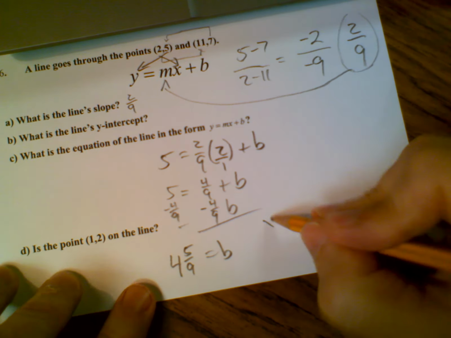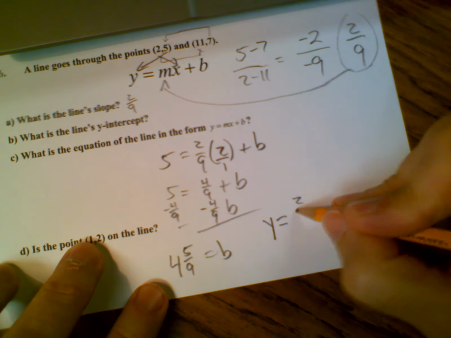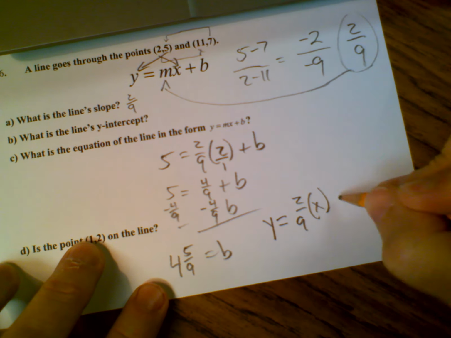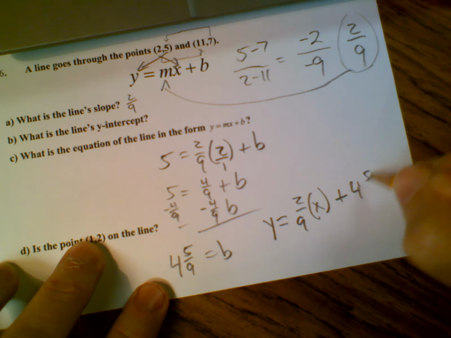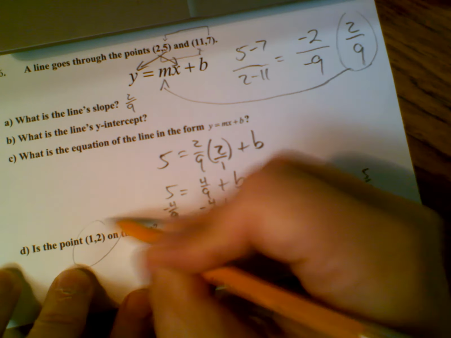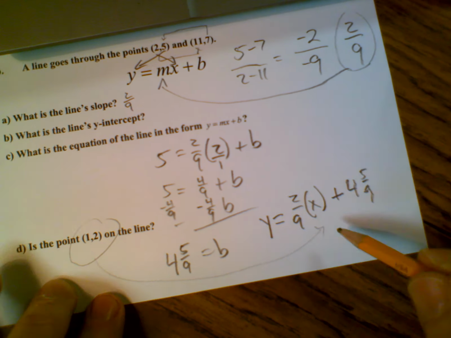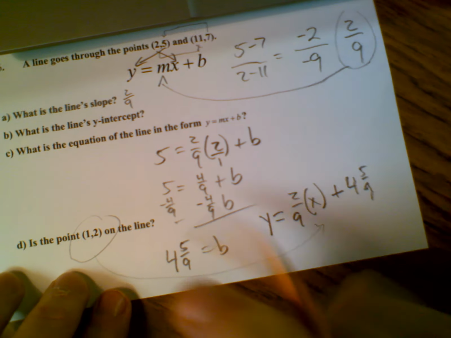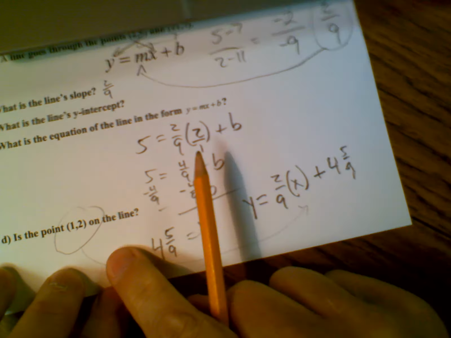Okay, so the equation is y equals 2/9 x plus 4 5/9. And now I can plug the 1 comma 2 in here to see if 1 comma 2 is on the line. The answer is a yes or a no.